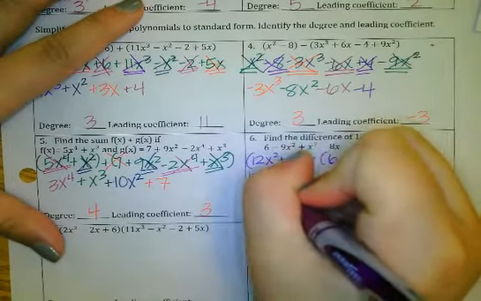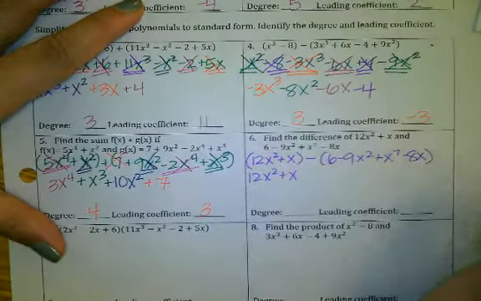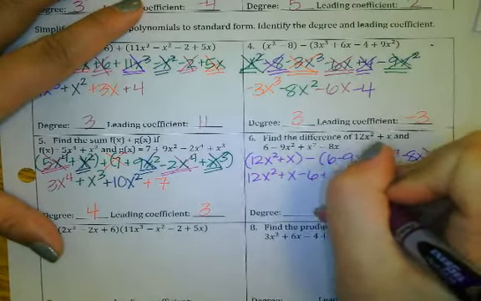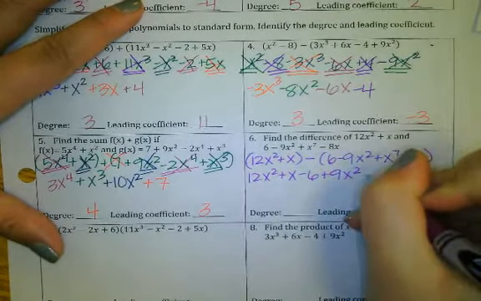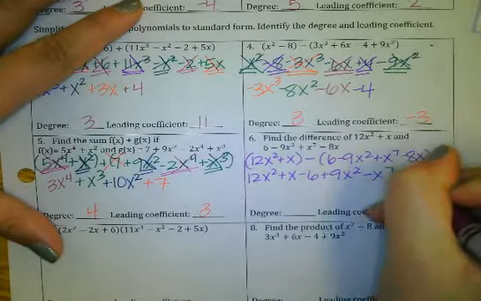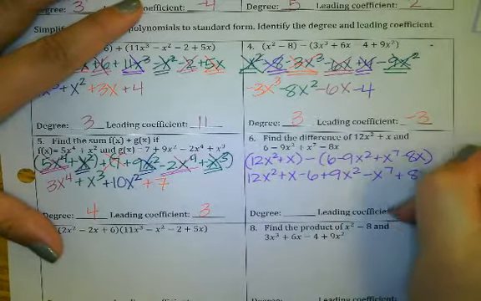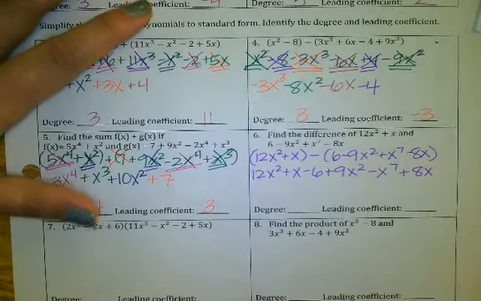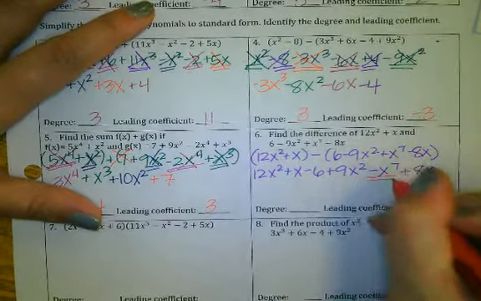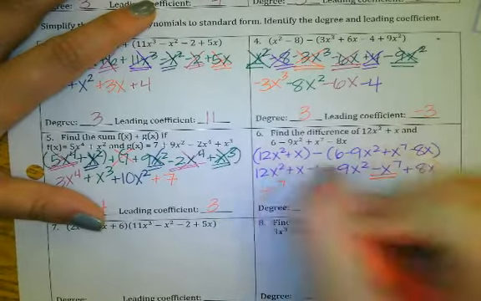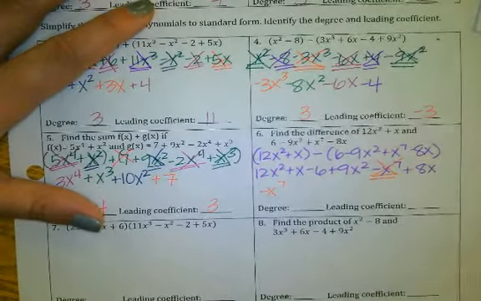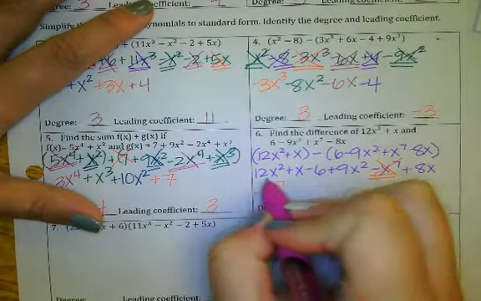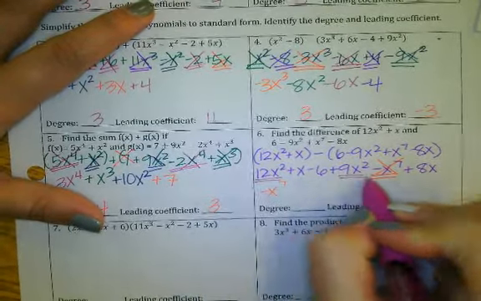I have 12x squared plus x. Then what? Minus 6 plus 9x squared minus x to the 7th plus 8x. Alright, so starting highest to lowest, what's my highest term? Okay, negative x to the 7th, so kill that one off. Then what? Your x squared, so you have 12x squared and 9x squared.